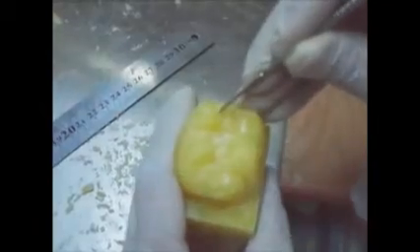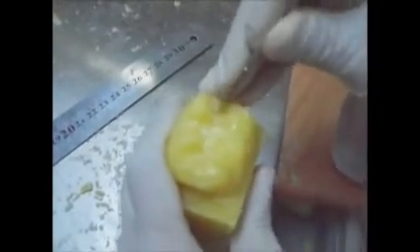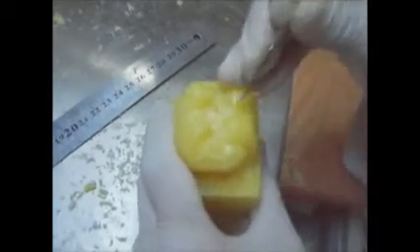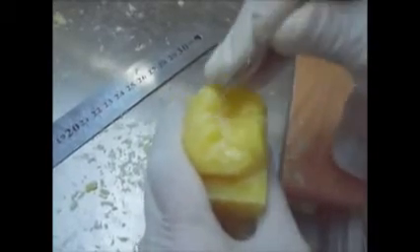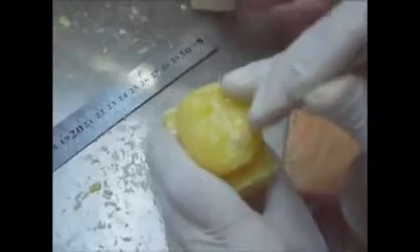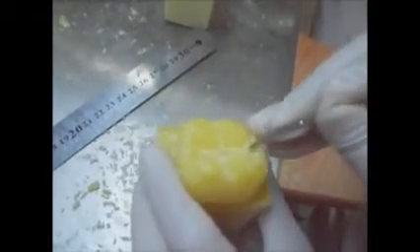We create also the triangular fossae and connect them to the central groove. And we conclude our carving by creating the cervical line.